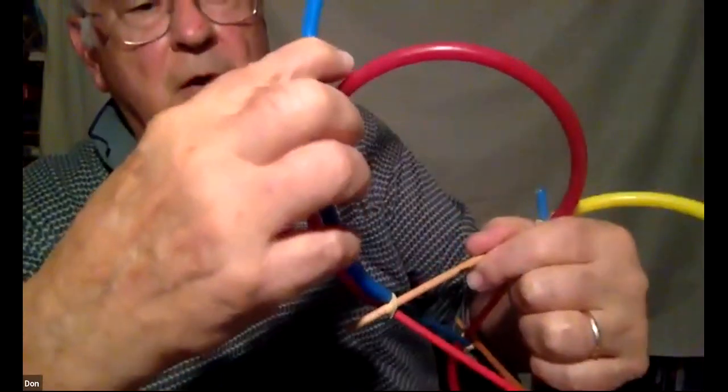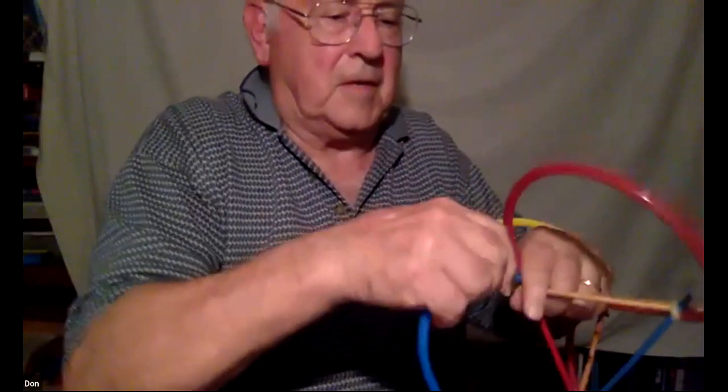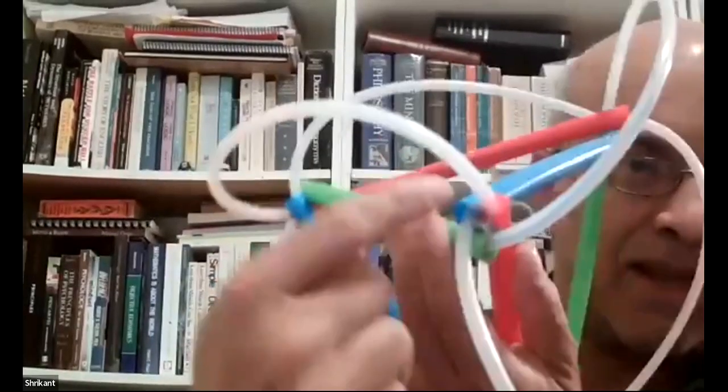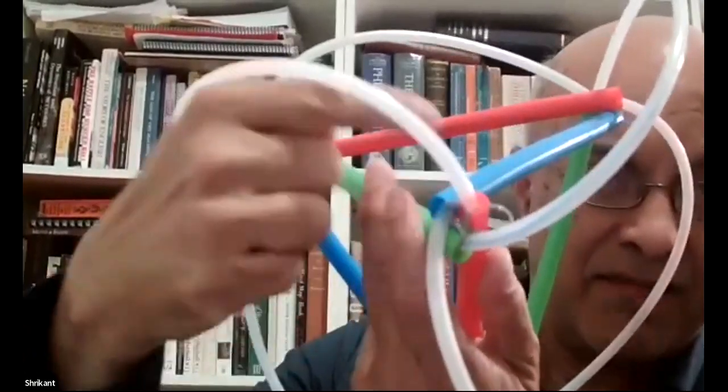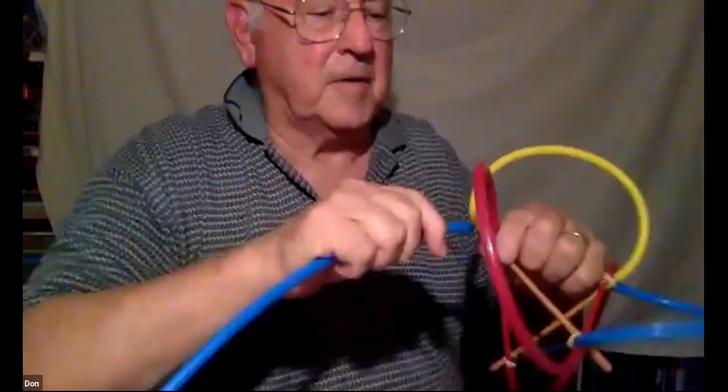If you went this way, it wouldn't be over top of it. So that's where you get this locking going on. Ultimately what you want to get is something like this, a spiral like that, where everything is going in the same direction.